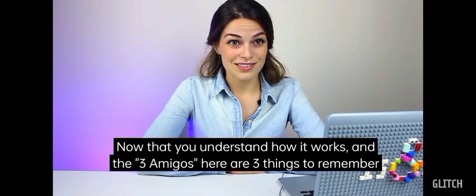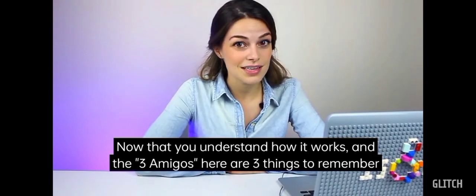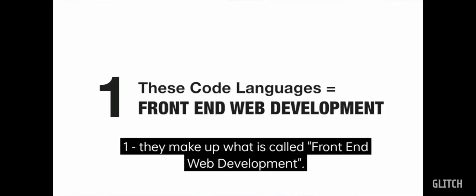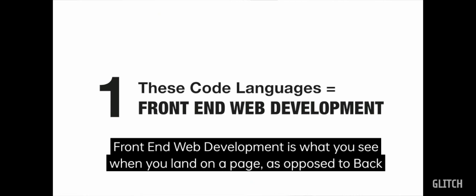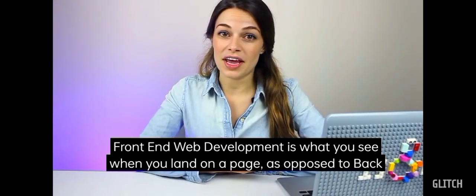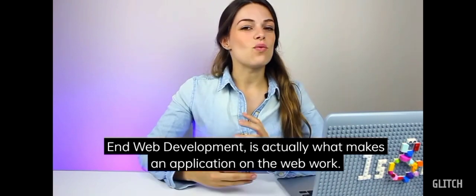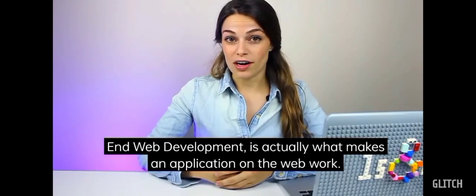Now that you understand how it works in the 3 amigos, here are 3 things to remember about HTML, CSS, and JavaScript. 1, they make up what is called front-end web development. Front-end web development is what you see when you land on a page, as opposed to back-end web development, which is actually what makes an application on the web work.